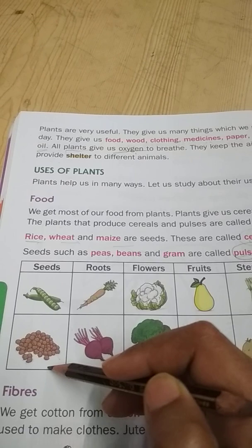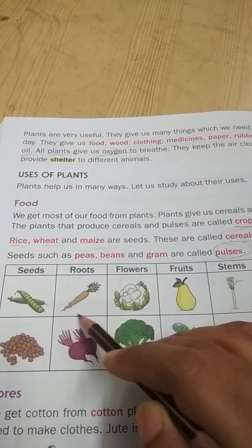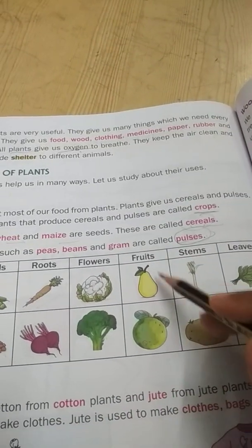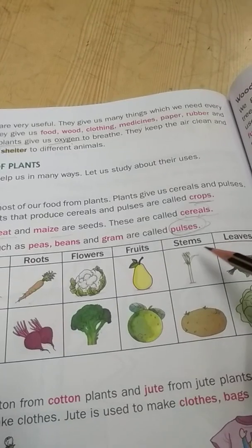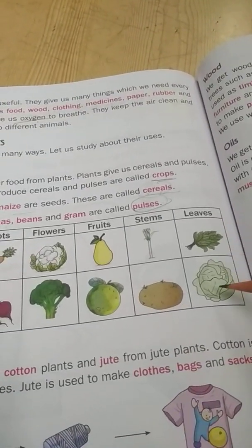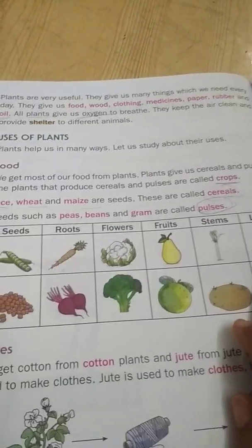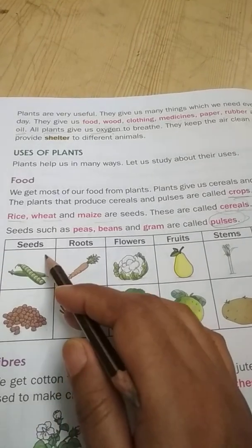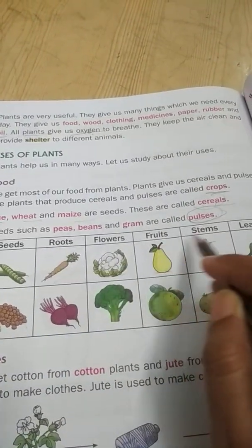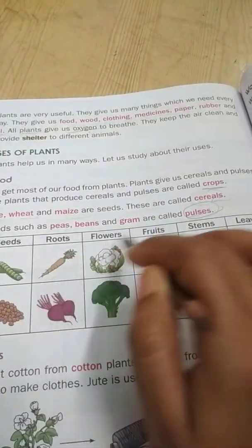Seed: pea, and this is Bengal gram. Roots: carrot, beetroot. Flower: cauliflower, broccoli. Fruit: pear, guava. Stem: sugarcane, potato. Leaves: spinach, cabbage. This is the chart. Follow this chart. You will learn what comes under the seed, root, and so on, respectively, in each of the columns.